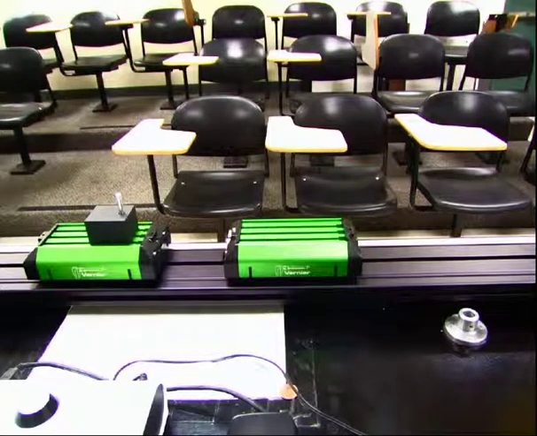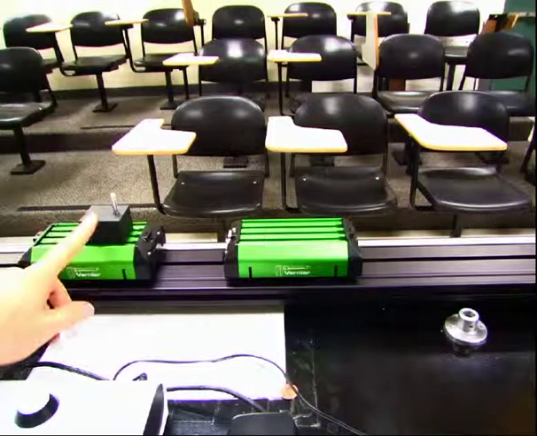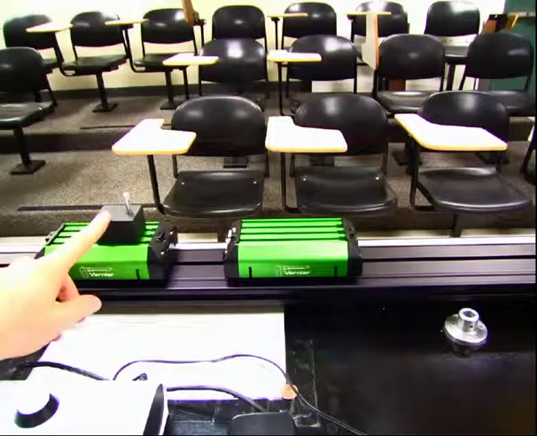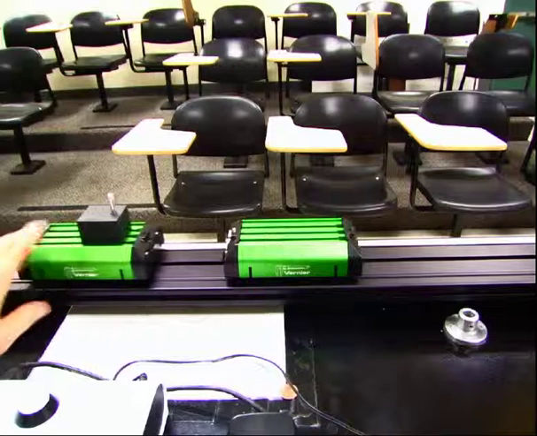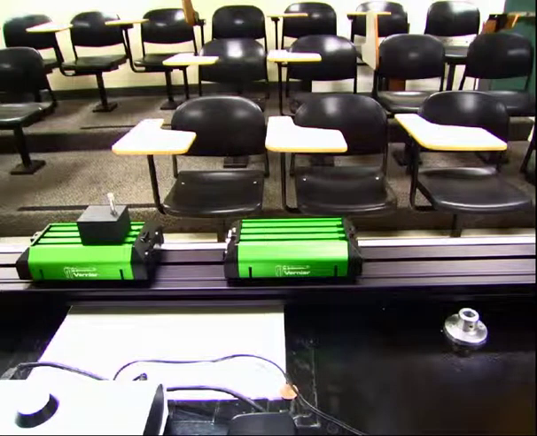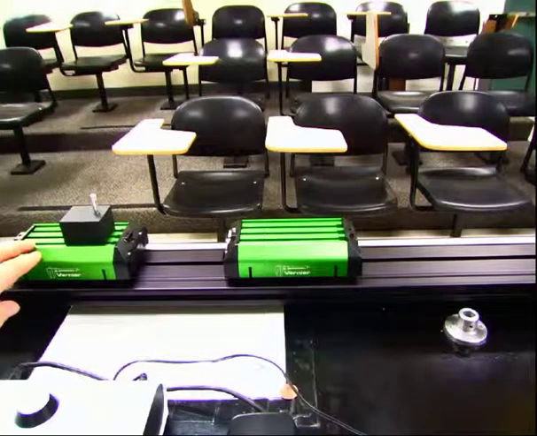I want to look at a case where the masses of these cars are not equal. So you can see in this case I've added a big mass, so this car on the left is heavier. And let's continue with an inelastic collision. So they stick together. We still have the Velcro hooked up. And let's see what happens in this case if it's inelastic.